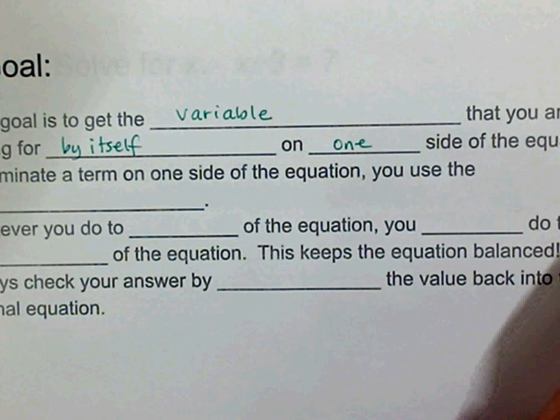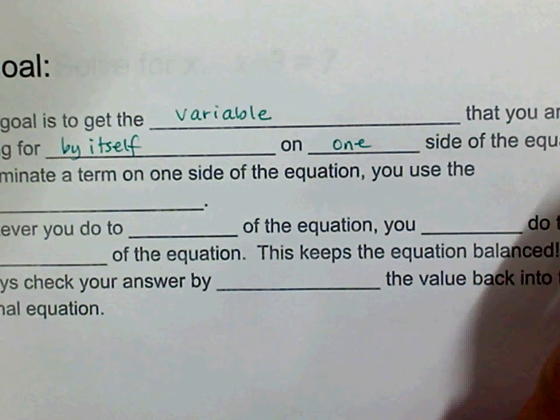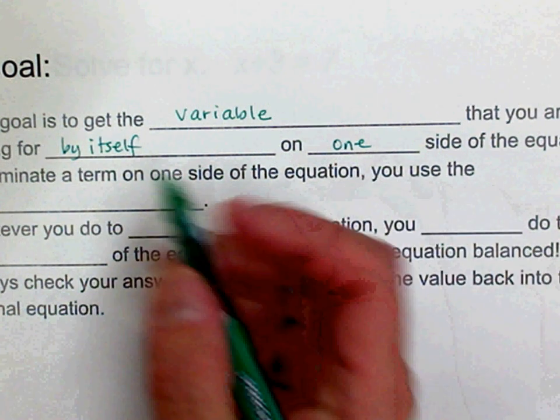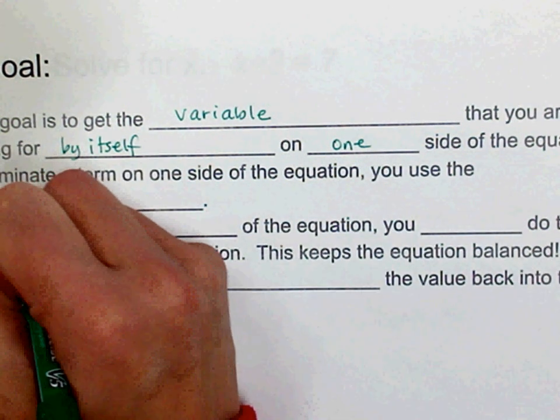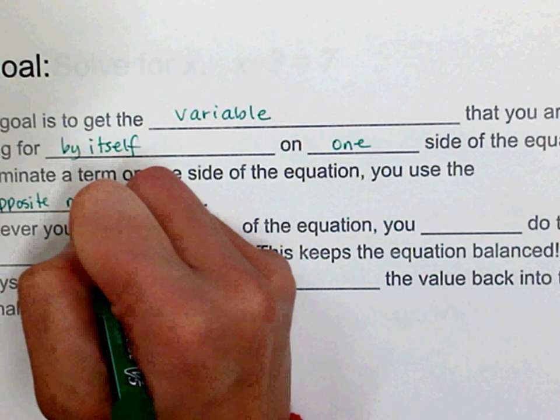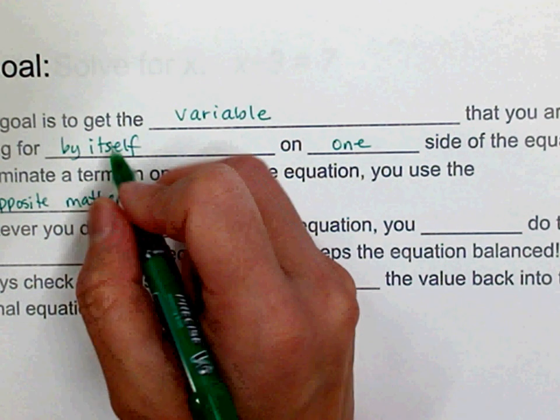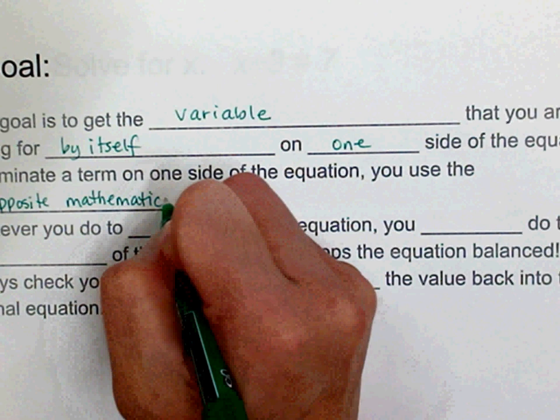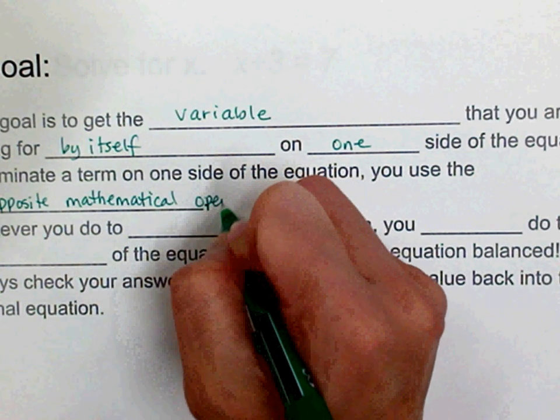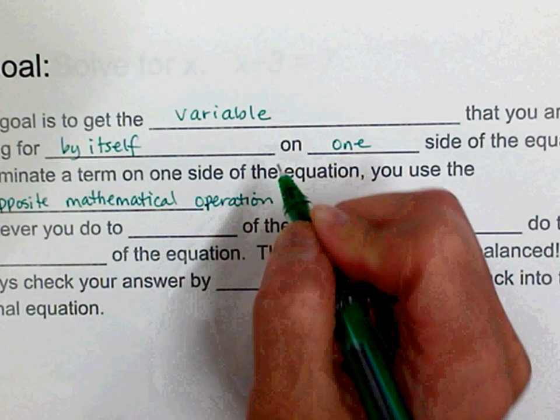To eliminate a term on one side of the equation, you are using the opposite mathematical operation. Okay.